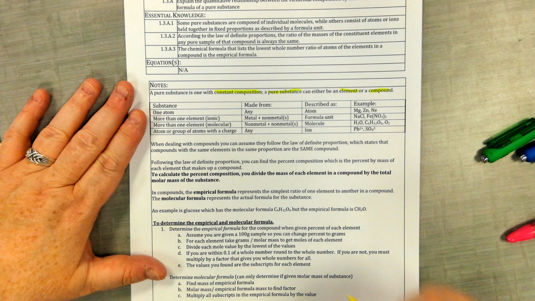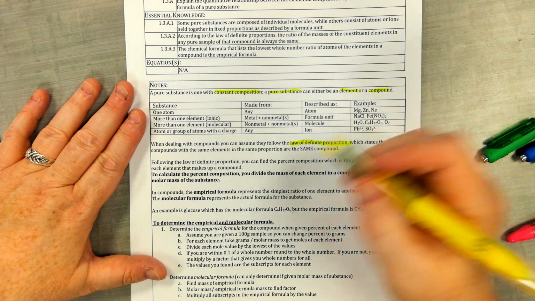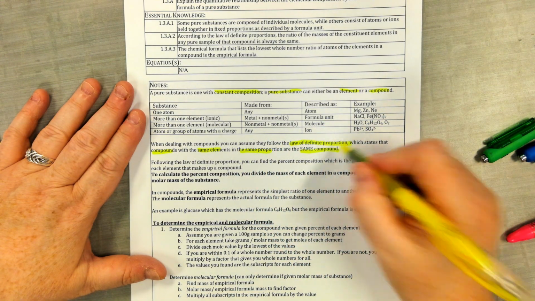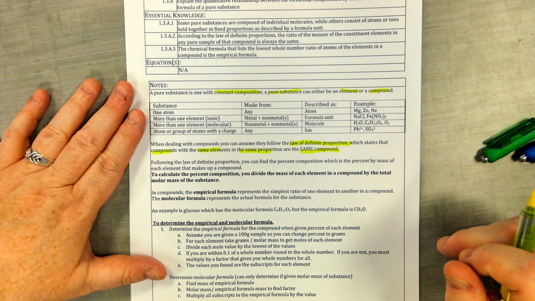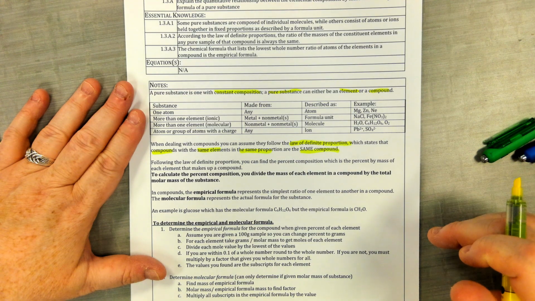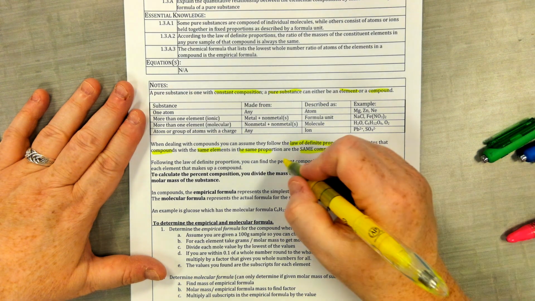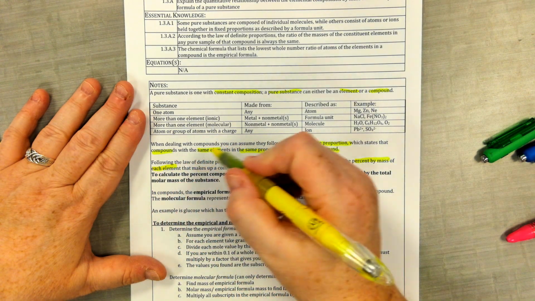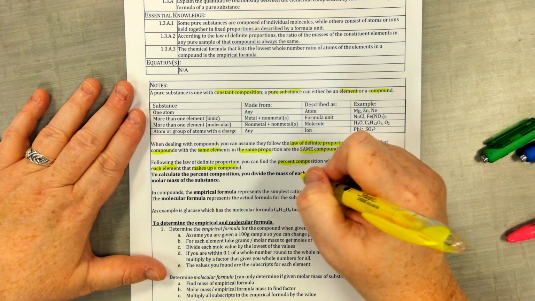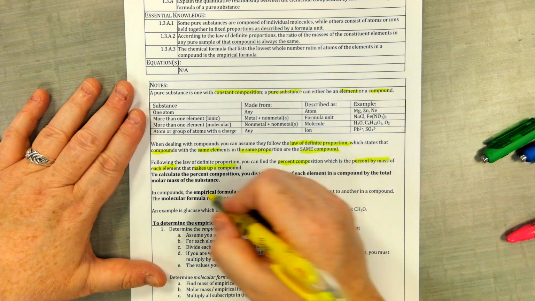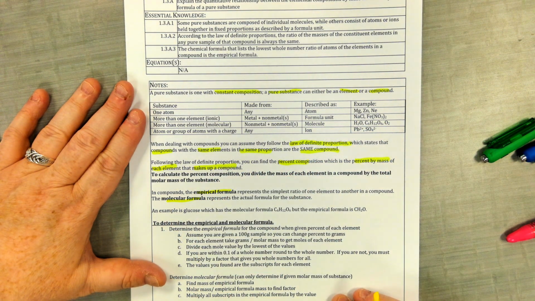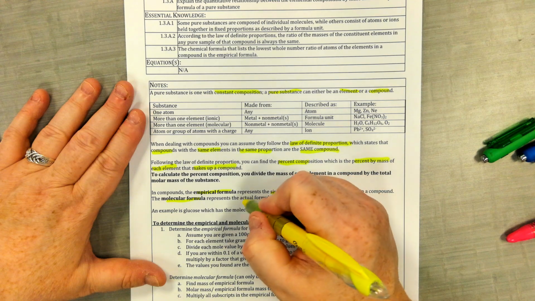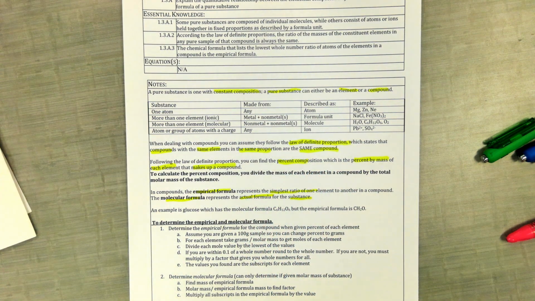We also have this thing called the law of definite proportion, which states that compounds with the same elements in the same proportion are the same compound. Now, because of the law of definite proportion, you can find percent composition from that and use percent by mass of each element that makes up a compound to find empirical and molecular formulas. Okay, so empirical formula is the simplest ratio, whereas molecular formula is the actual formula of the substance.